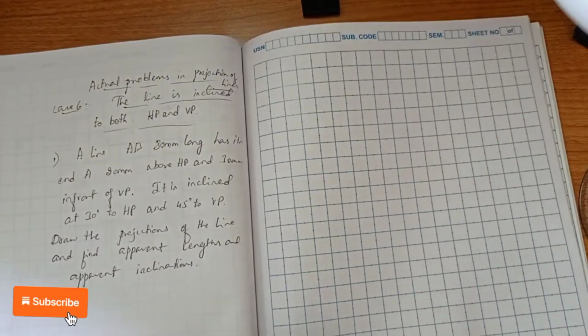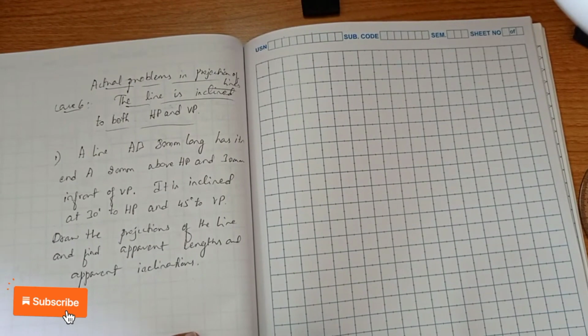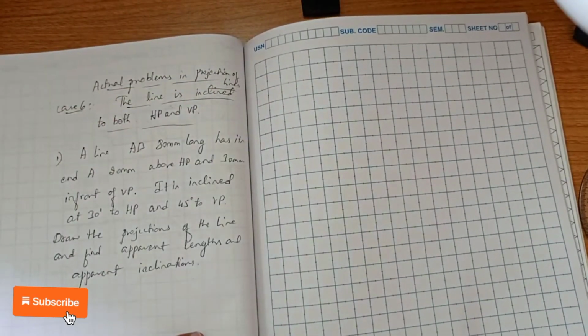This case 6, the line is inclined to both HP and VP. So the line inclined to both HP and VP is nothing but the actual problems in projection of planes. Okay, so now we are dealing with the actual problem.